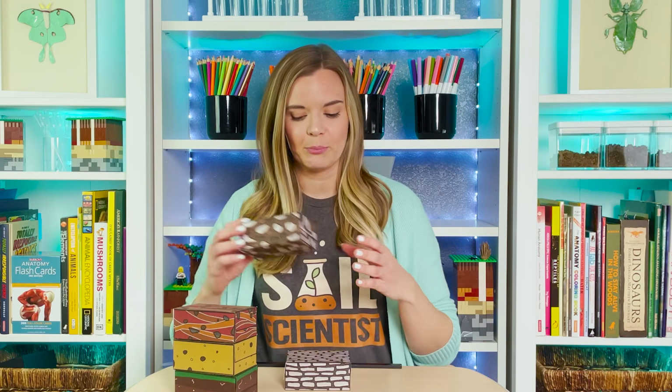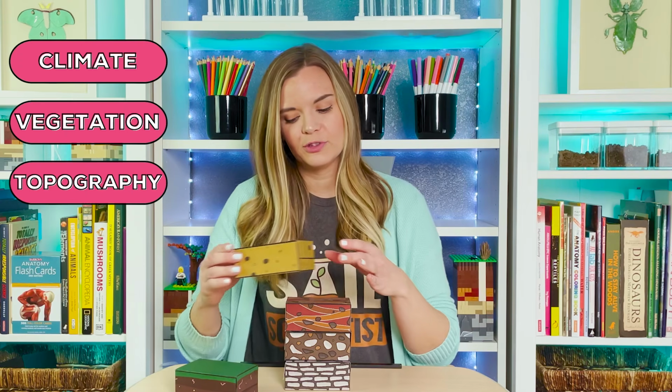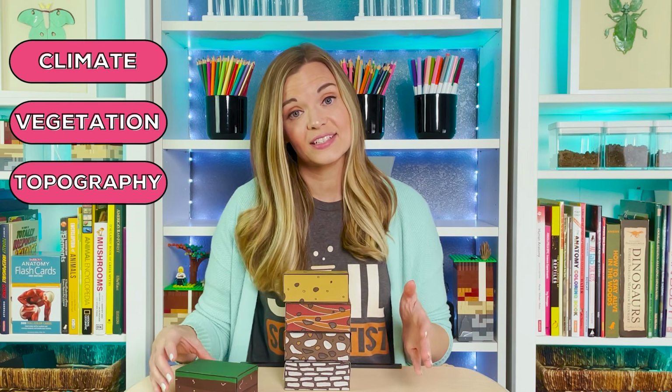This is just an example. Soil profiles are different in every ecosystem. Climate, vegetation, topography all influence how soil is formed and its composition. If you want to try another experiment with soil, check out the soil pH experiment next.